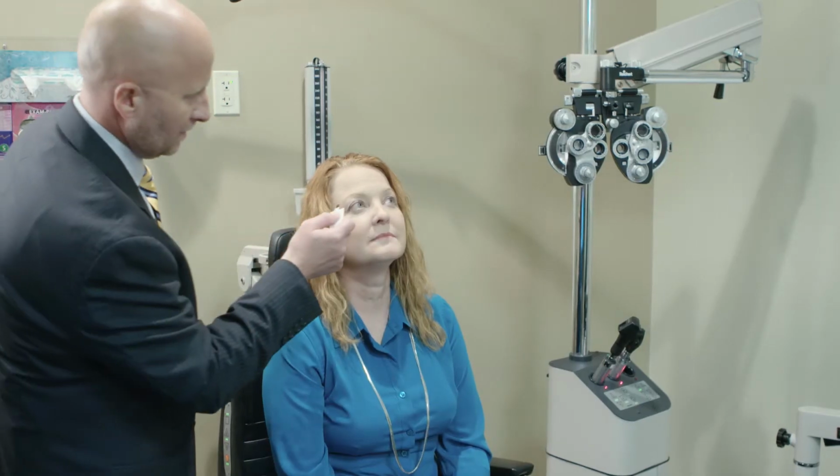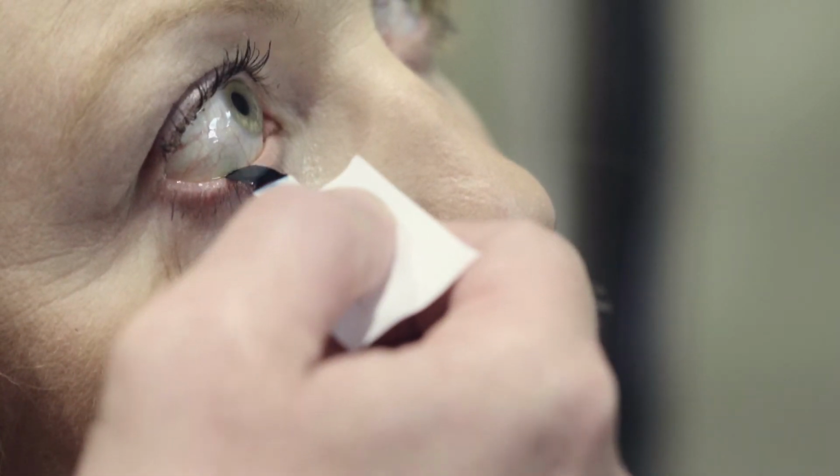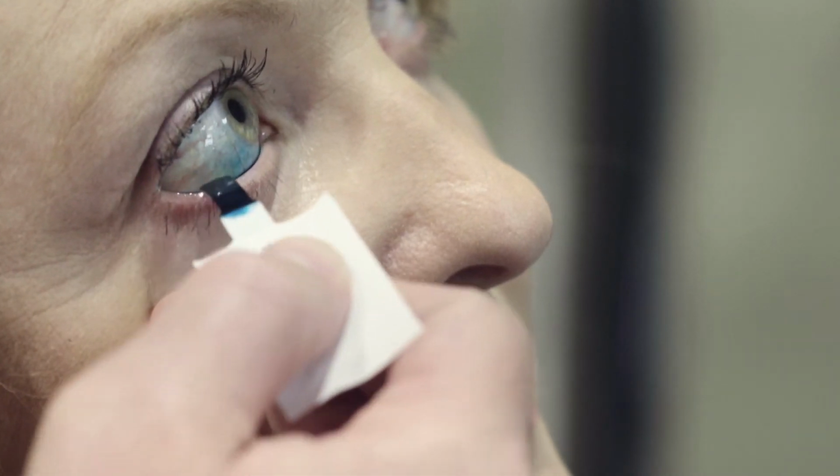Next, we're going to use Lissamine Green to look for any signs of irritation on your eyelids. We are going to evaluate the patient's conjunctival surface and the lid wiper area to look for signs of conjunctival irritation and lid wiper epitheliopathy. This will stain other areas of the ocular surface that are damaged or irritated, which fluorescein may have missed.